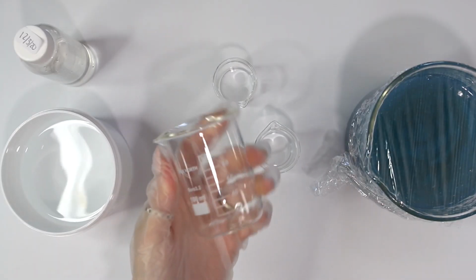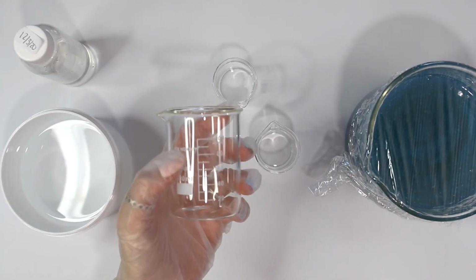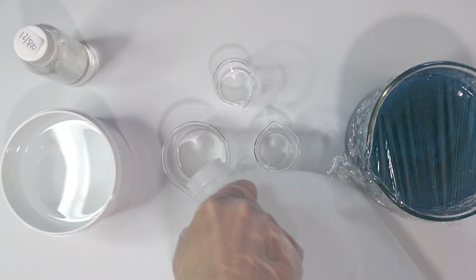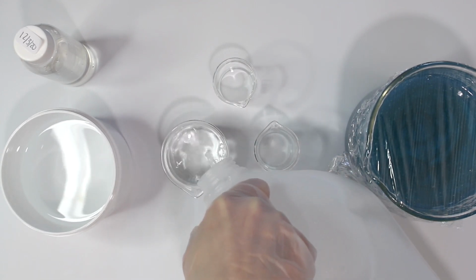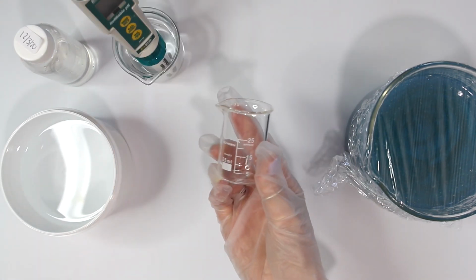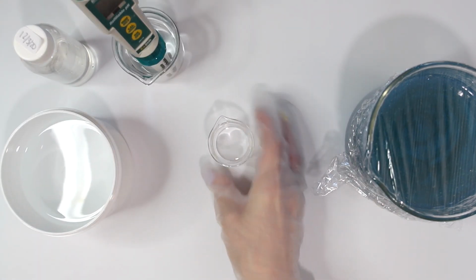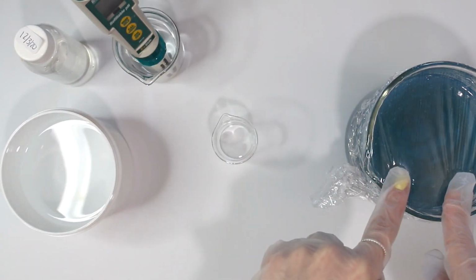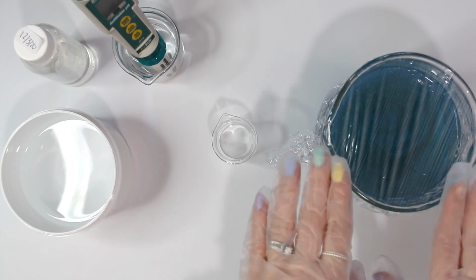So first, I always use a 50 to 100 milliliter beaker and add some distilled water to it, and this acts as a rinsing solution for the pH meter. Add the pH meter in, and then I have a 25 milliliter beaker, which is what I like to use to put my product in because I don't like putting the pH meter directly into the product just for sanitary purposes.